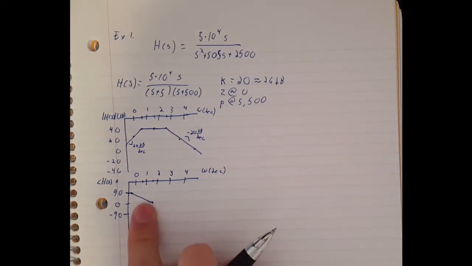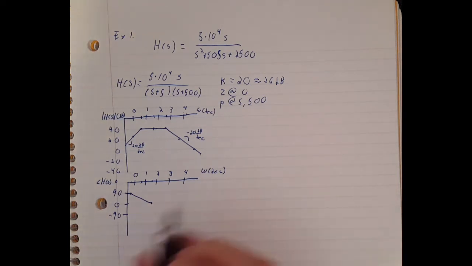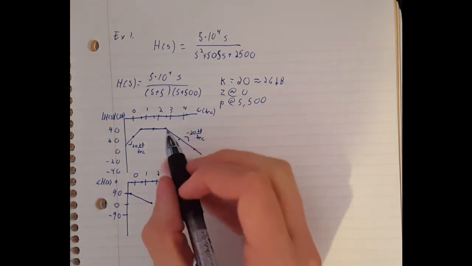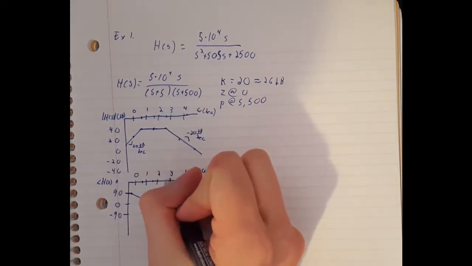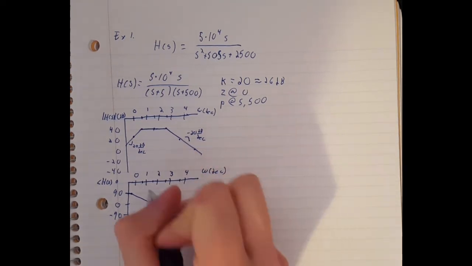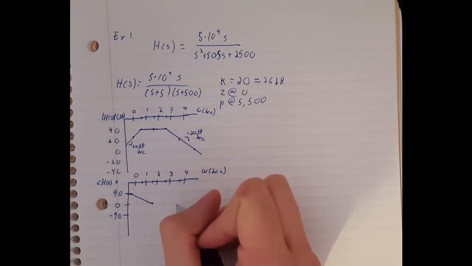This is just an approximation, the 45 degrees per decade. When you actually calculate it out, these are all going to be curved lines. They're not going to be at this exact slope, but this is good for approximation, like where we should be. And then we're going to have the negative 90 degrees from the 500, which is around right here. 1 back from 500 is exactly where we ended. 1 in front of 500 is right here.